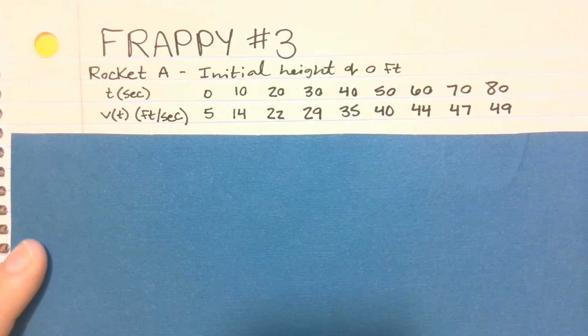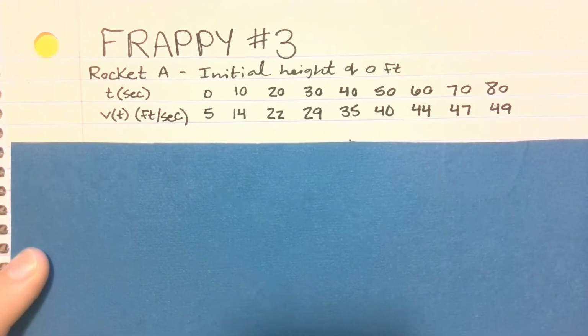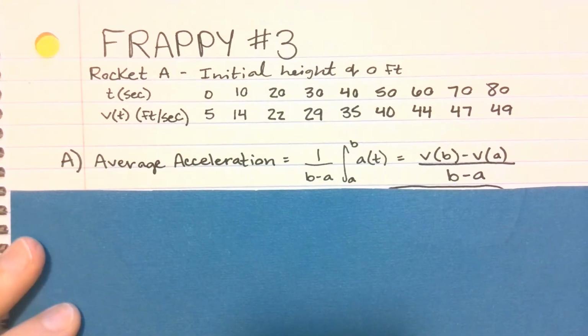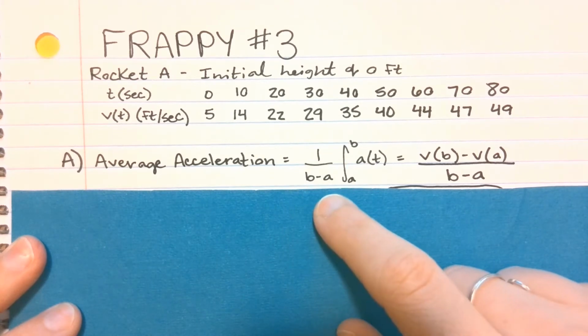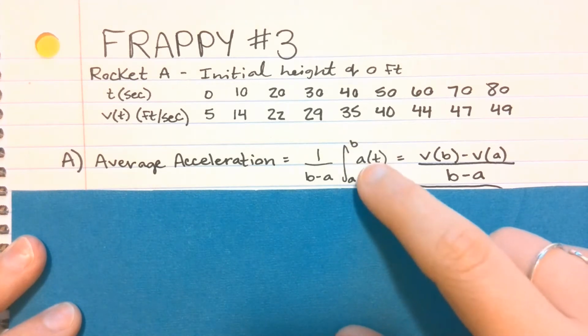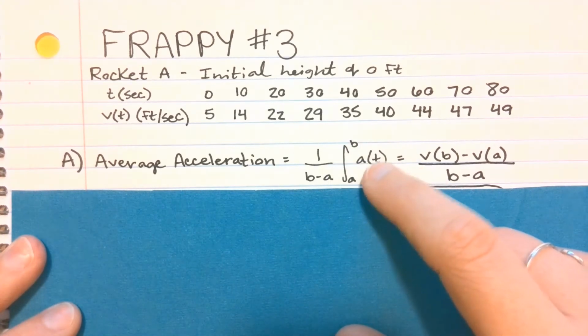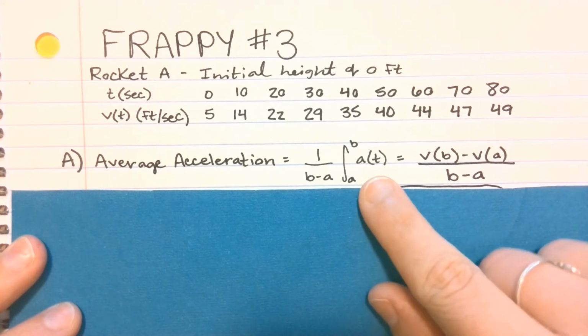So part A asks us for the average acceleration of the rocket from 0 to 80 seconds. So we've talked about average value of any function before, and it looks like an integral. So we can think about this as an integral, that we would have 1 over whatever our range is, so 0 to 80, and then times the integral from 0 to 80. So this would accumulate all of the accelerations and then dividing by that time, just the same way that we normally think about an average, but we don't have acceleration.